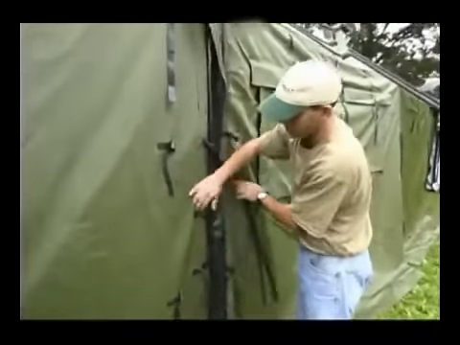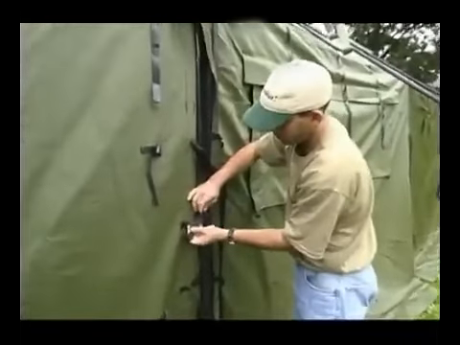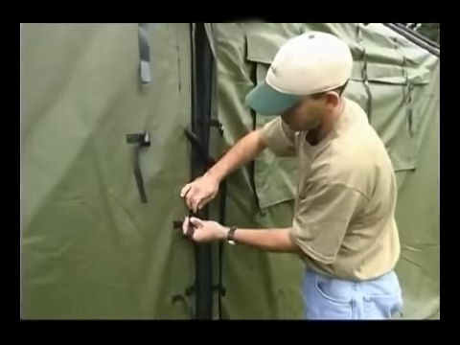Next, connect the 2 web and plastic buckle assemblies that are located between these wind ties.